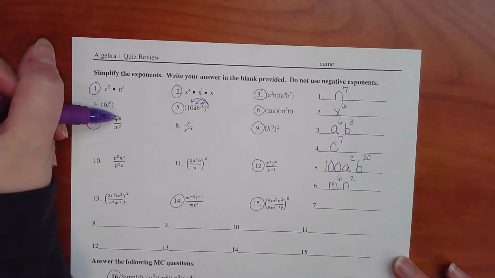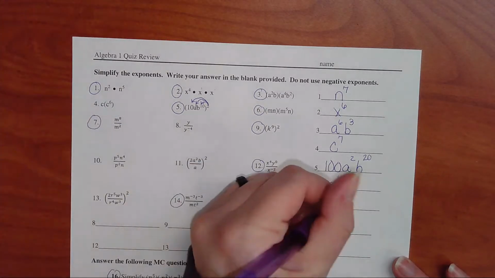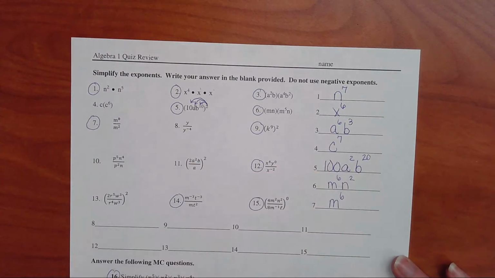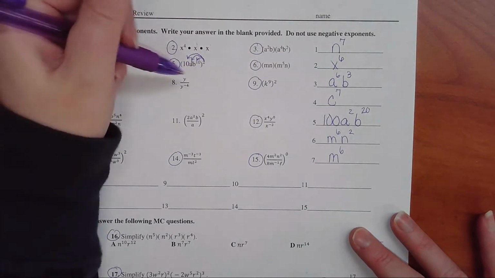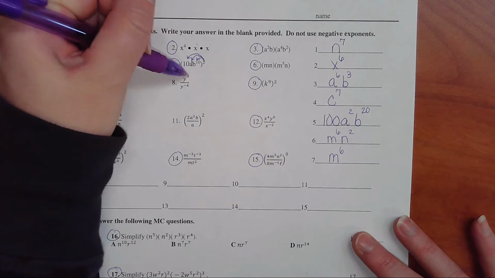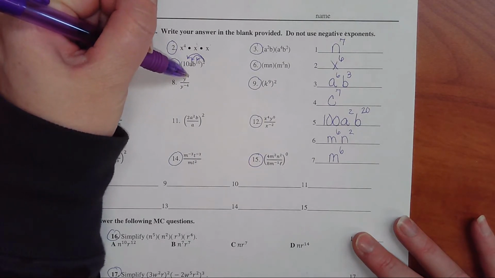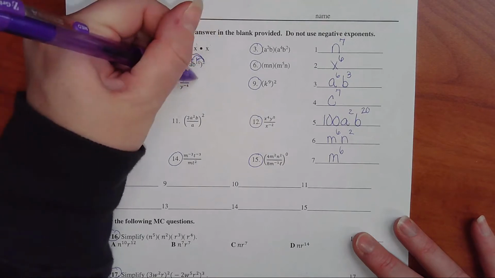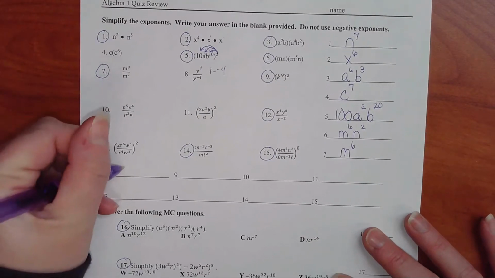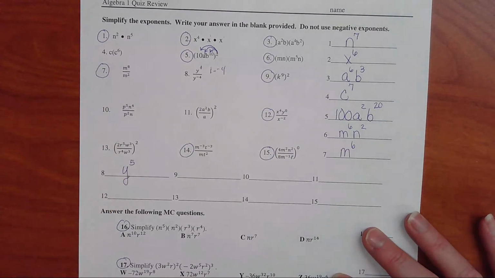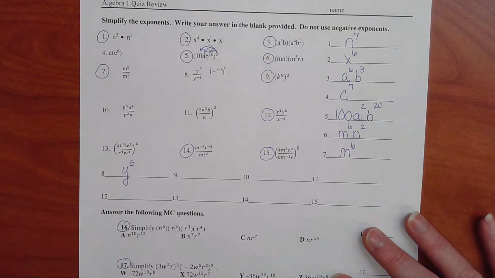So 8 minus 2 is m to the 6th, and it's positive, so leave it alone. For number 8, again, this has a 1, and you are going to subtract your exponents. 1 minus negative 4 is the same thing as plus 4. So you actually get y to the 5th, and it's positive, so leave it alone.